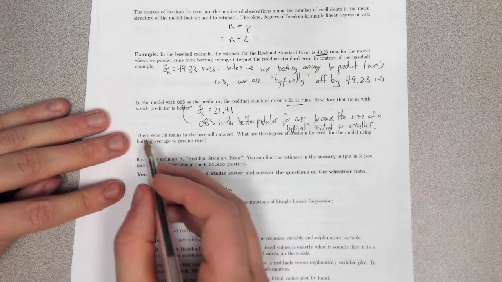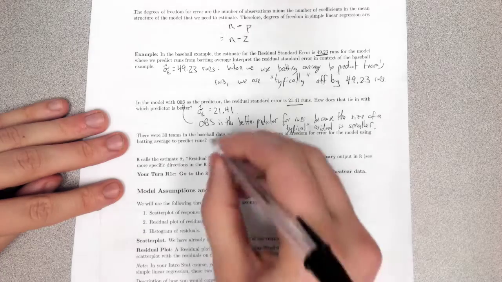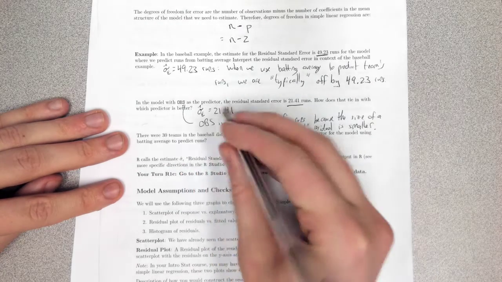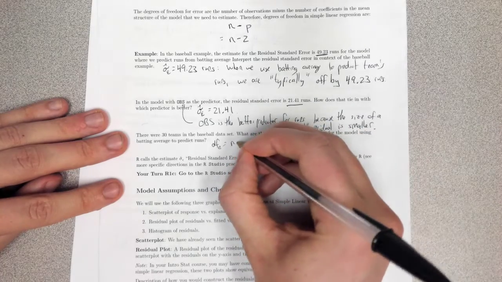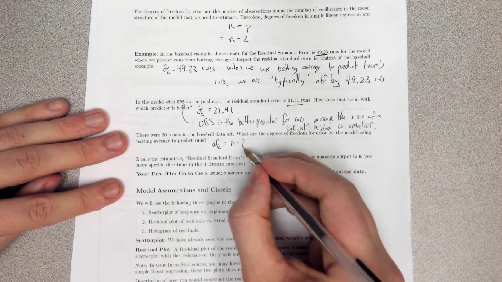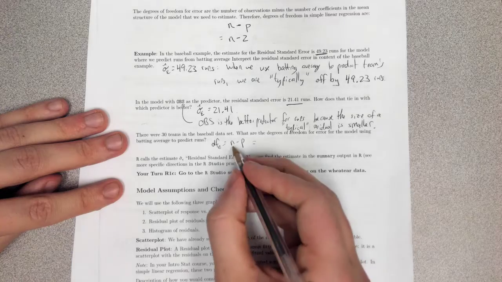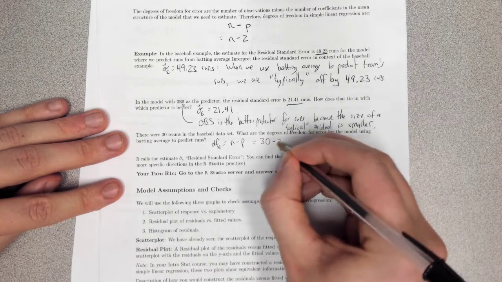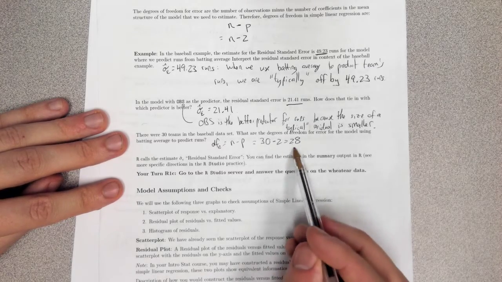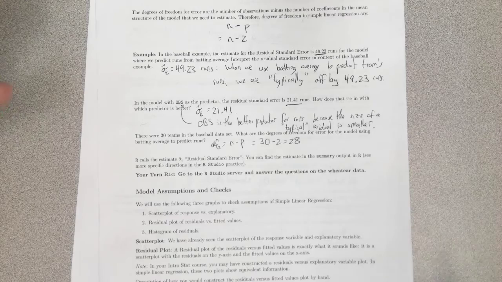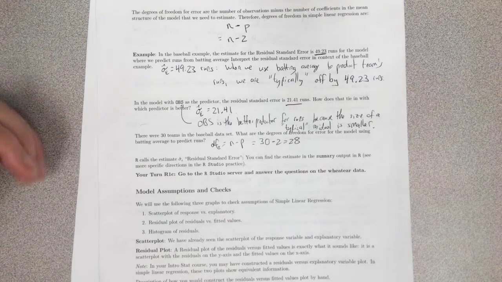And so lastly, the degrees of freedom for error in this model, using batting average to predict runs, are just going to be n minus p. But again, since we're in this simple linear regression setting, and since there's 30 teams, then our degrees of freedom for error are going to be 28. For now, that doesn't really matter. We're not really using that for anything. But we will end up using that when we talk more about inference, and so it'll matter a bit more in the future.